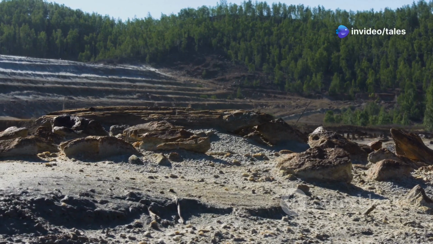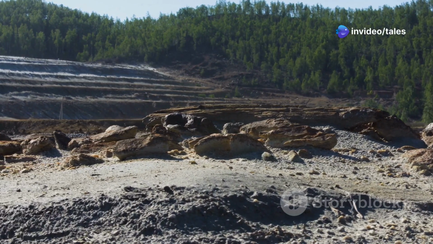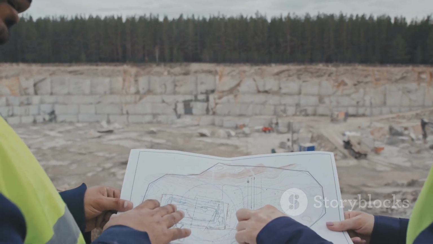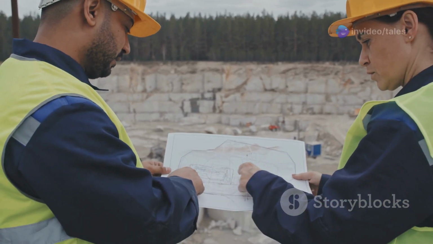Wildlife that once thrived in these areas may be forced to relocate, leading to a loss of biodiversity. It can also cause noise and dust pollution. The constant operation of heavy machinery generates loud noises, while dust clouds can affect air quality and human health.